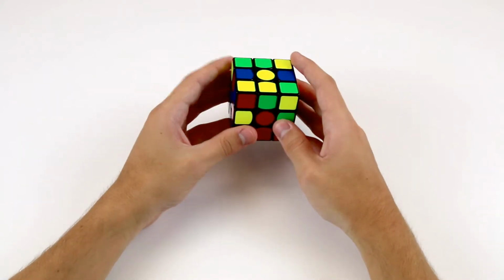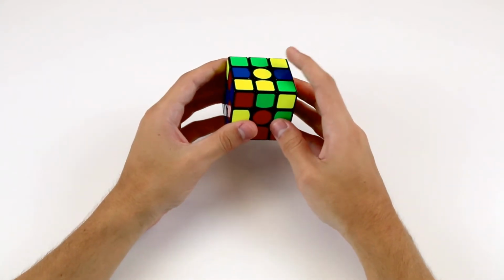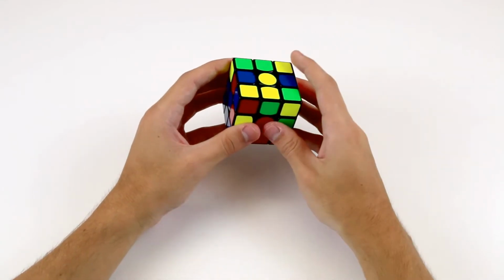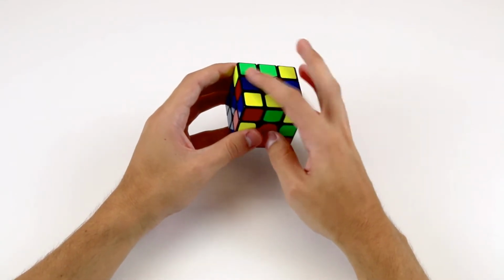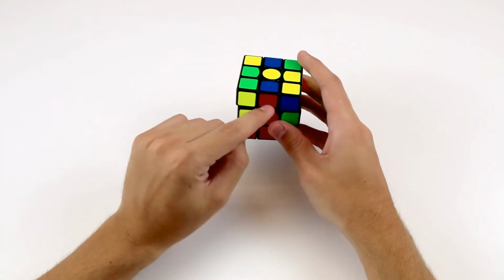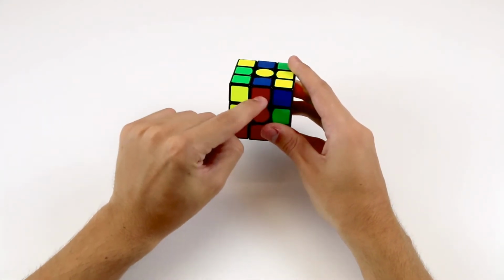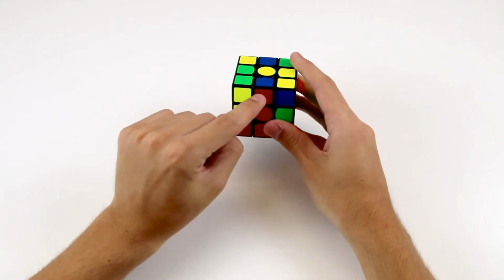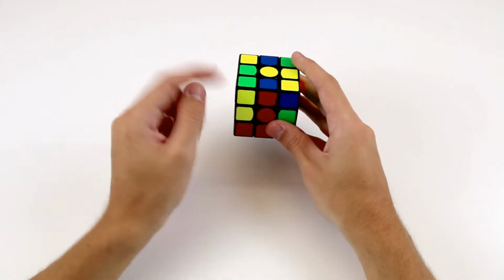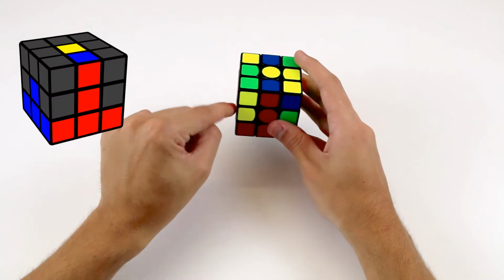Okay, so now that we've done the first layer, we need to solve some middle layer edges. So look for an edge in the top layer that belongs in the middle layer, which doesn't have a yellow sticker on it. So for example, this red and blue edge. So remembering, we match up the edge sticker that's on the side with the center sticker, in this case the reds, and it needs to go to the left.